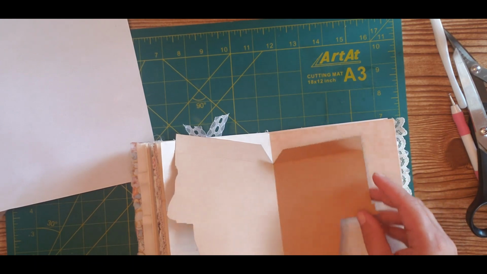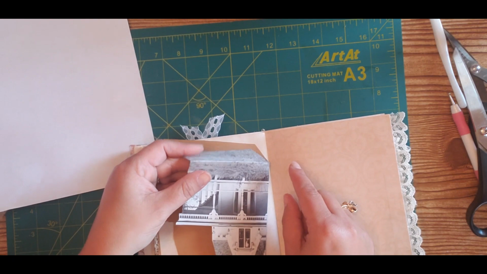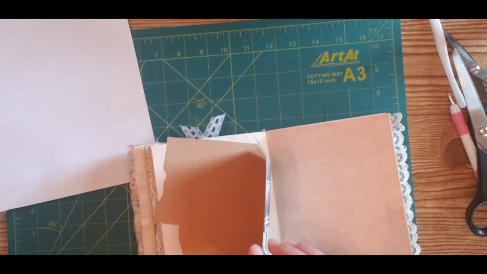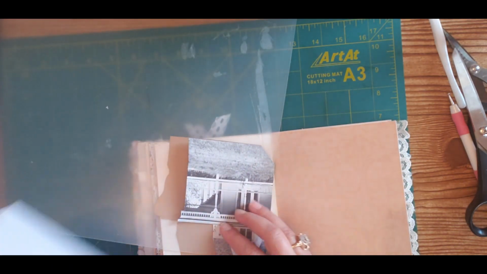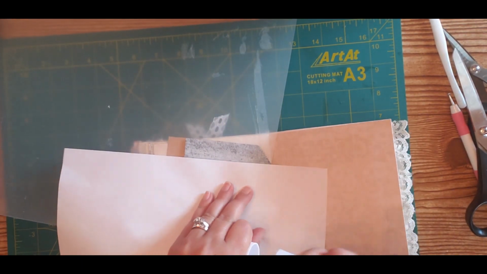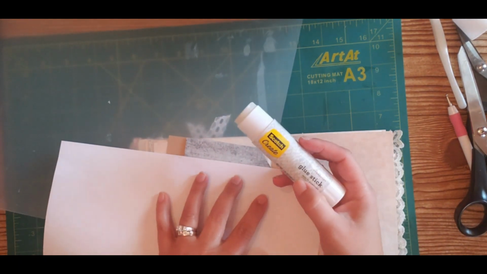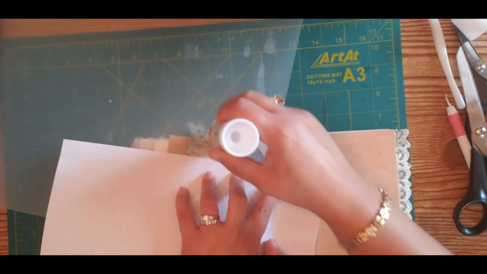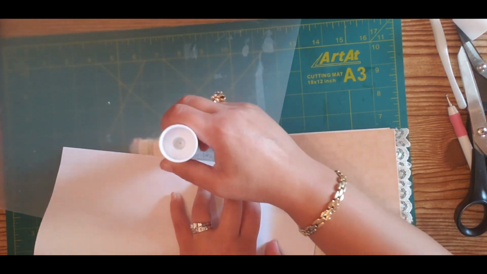So next, I'm going to apply glue on this flap now, right here. See my flap? So yeah, I'm going to apply glue to this flap. It's just a glue mat and a scrap paper, so I don't get the glue anywhere else other than that flap. Here we go now. Nice, good coverage.